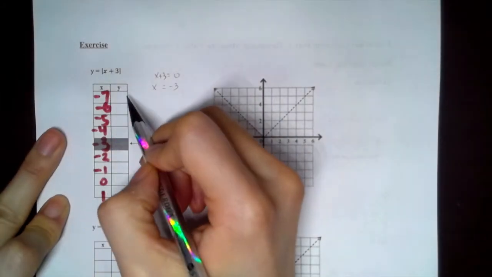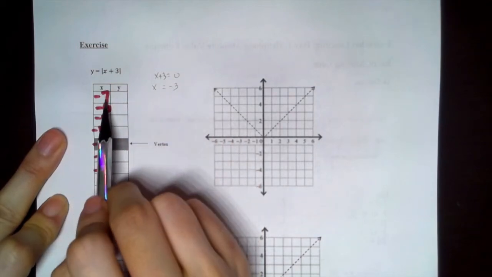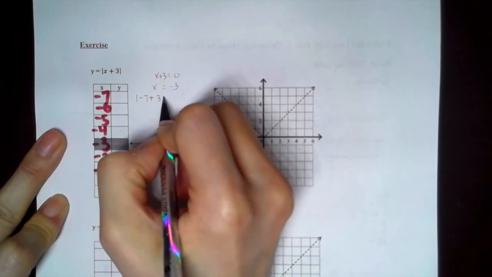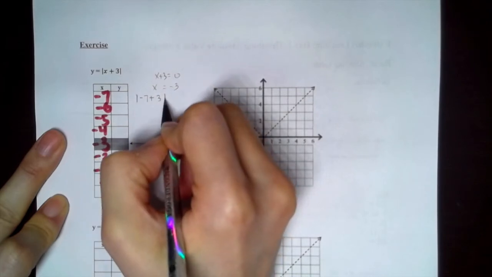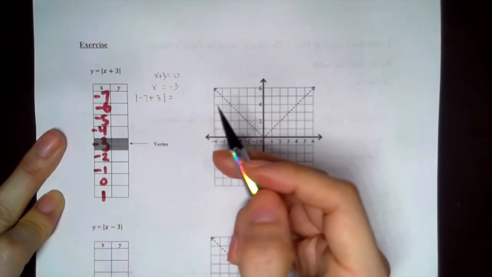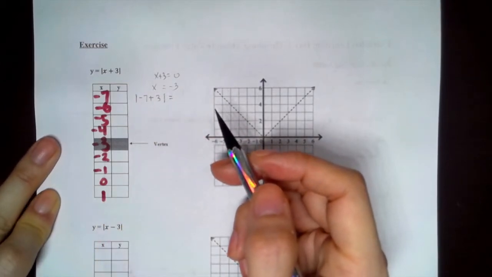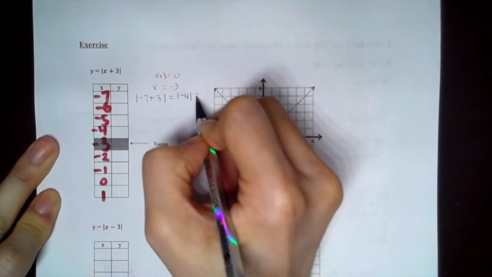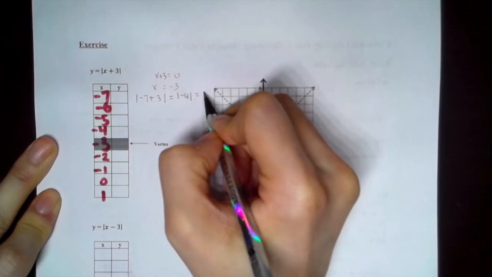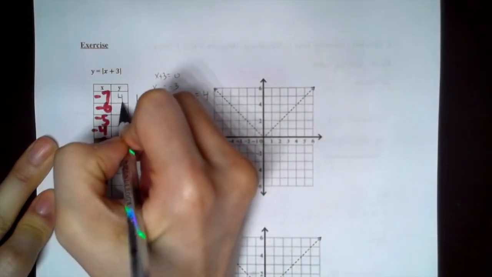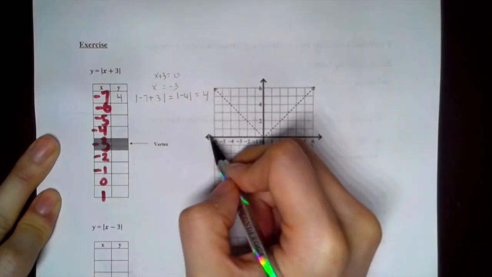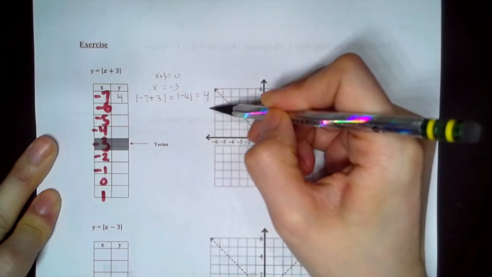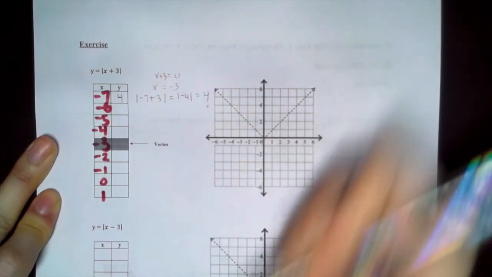So when it's negative 7, to get my y value, we need to plug negative 7 into x. So you do negative 7 plus 3, right? Melanie, what's negative 7 plus 3? That's negative 4, right? And absolute value of negative 4, that's 4. So negative 7, then you get 4. But we don't have negative 7 here, so we can't plot it. But if you really want to do it, I can do it for you. So it's right here, right?